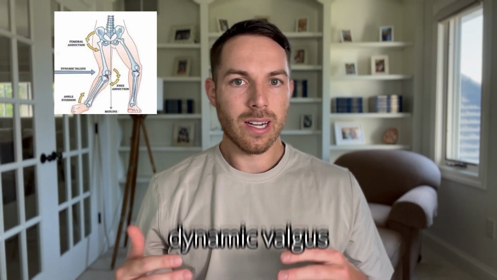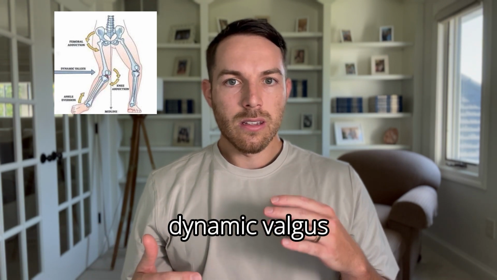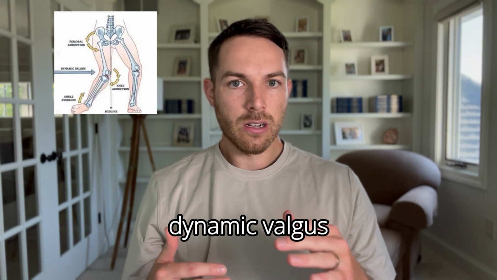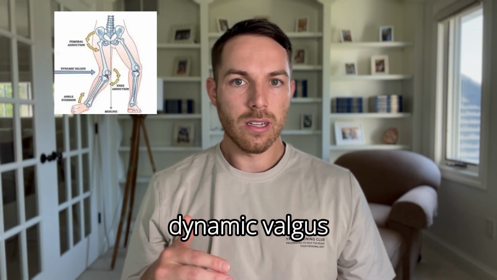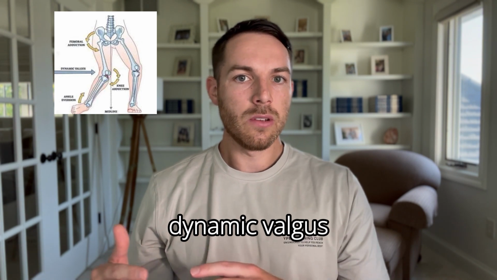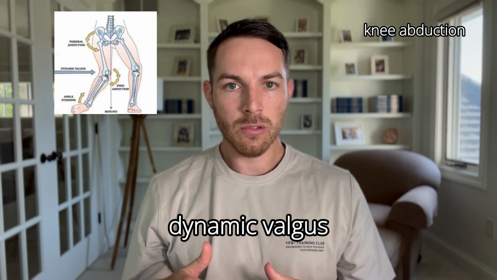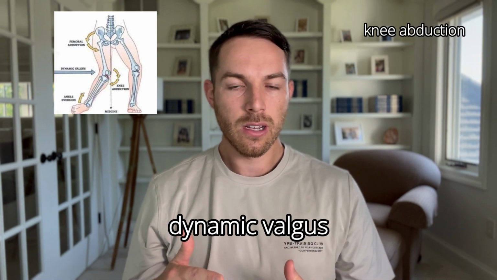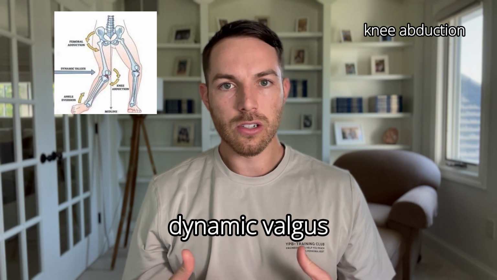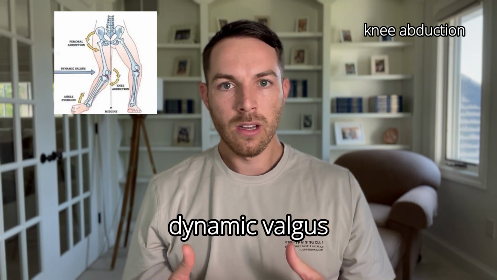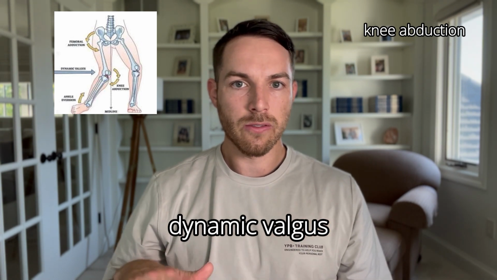So now moving our way up the chain, we looked at the foot. Now let's look a little bit more at the knee and hip. In this image, you see what's called dynamic valgus. The dynamic valgus is a combination of a couple of things. Let's start down at the knee. So what we see in that image is what's called a knee abduction, similar to how I just described the foot. An abducted knee, essentially looking from the knee down, just means that that foot is moving away from midline.